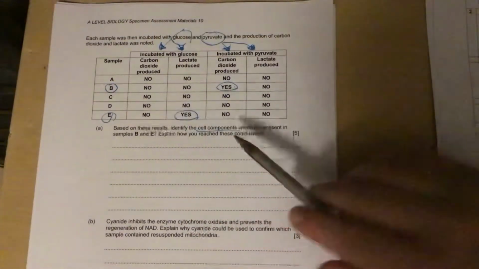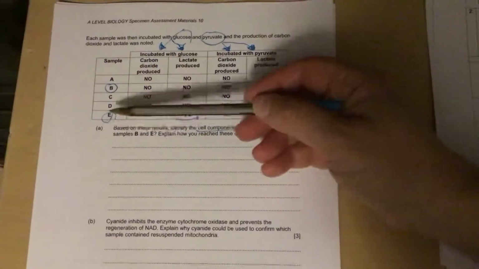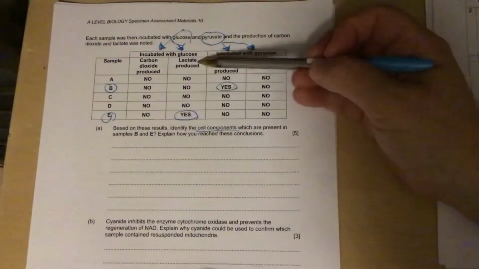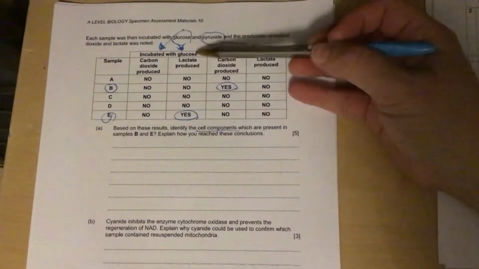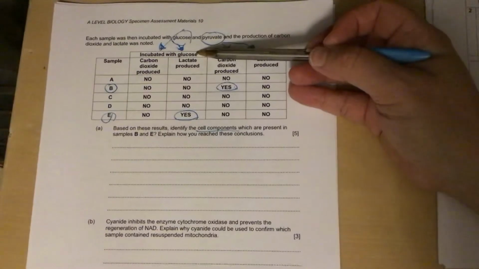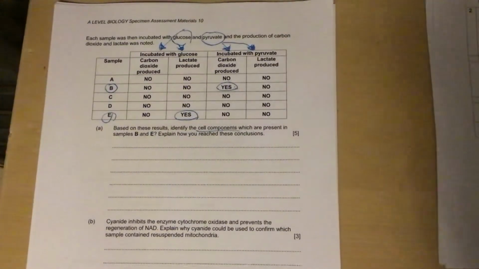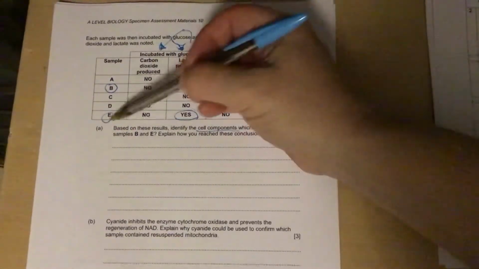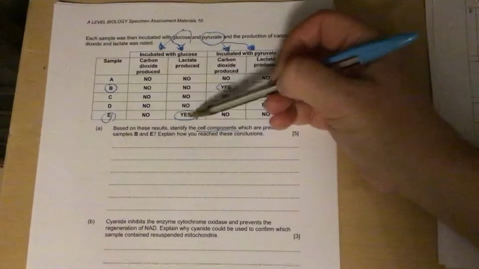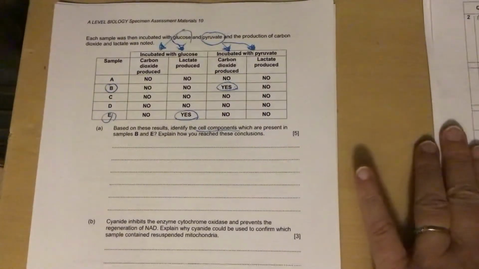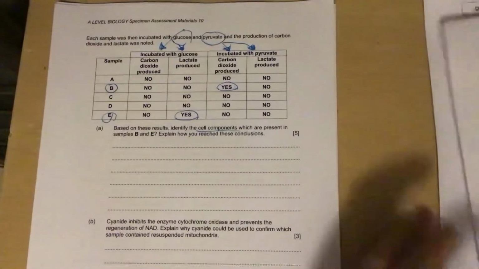They've all got no. So whatever substance E is, whatever organelle or cell component E is, it produces lactate if given glucose. Where does anaerobic respiration take place? So you need to kind of put two and two together. Anaerobic respiration of glucose is taking place in the cytoplasm. So E has to be cytoplasm because that is where glucose is the substrate for the actual reaction.